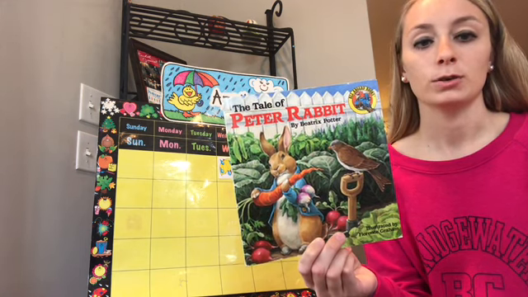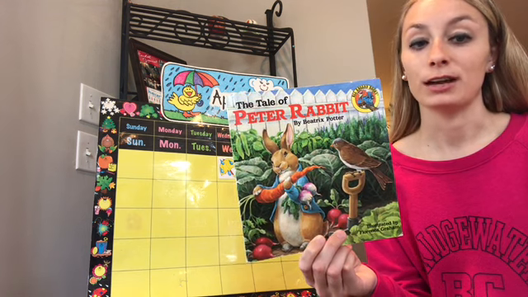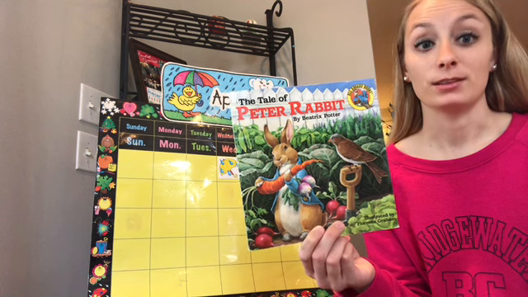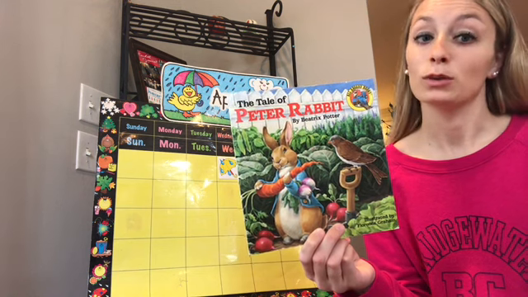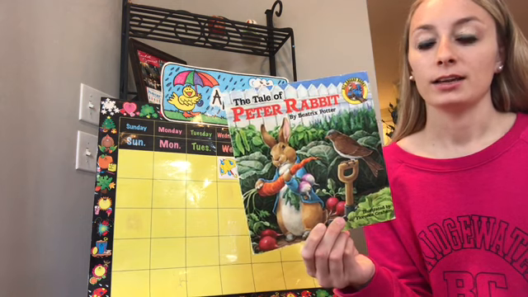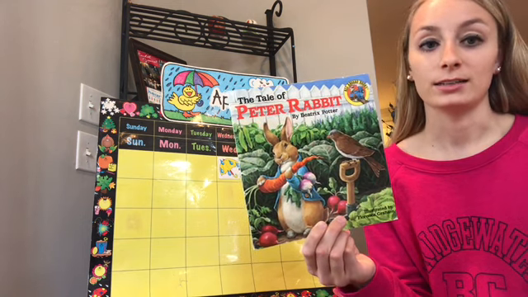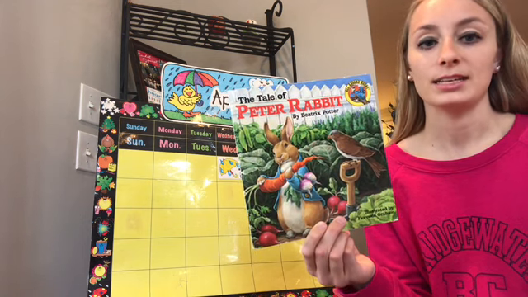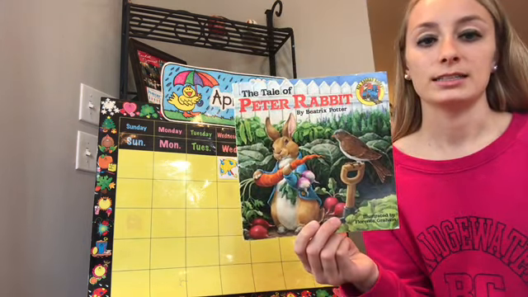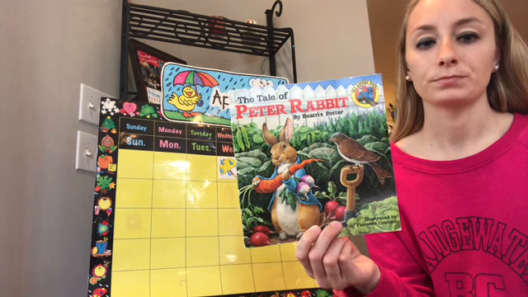We've seen a few. Oh, I remember Peter Rabbit, of course, that is our main character. I remember Mr. McGregor. He was the only human that we've seen so far. I remember the mom rabbit and Peter's siblings or his sisters, Flopsy, Mopsy, and Cottontail. Those are the characters we have met so far because this is a fiction story.